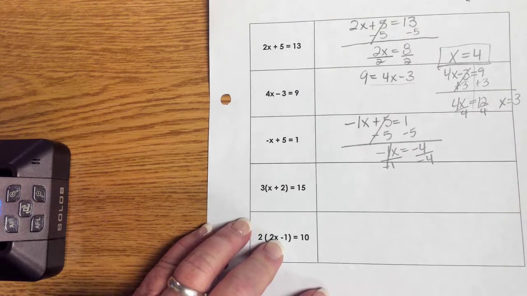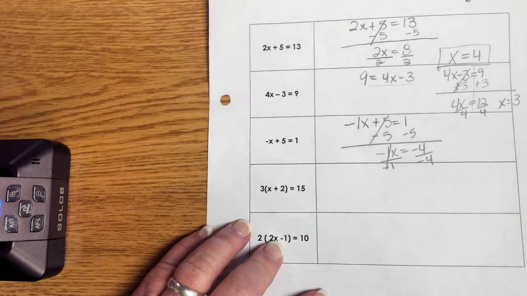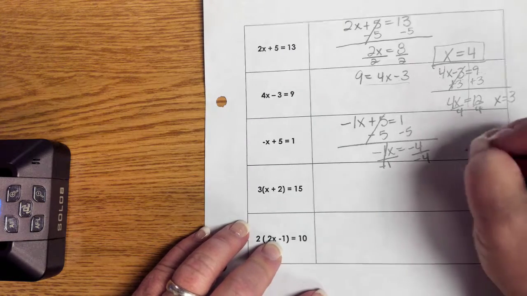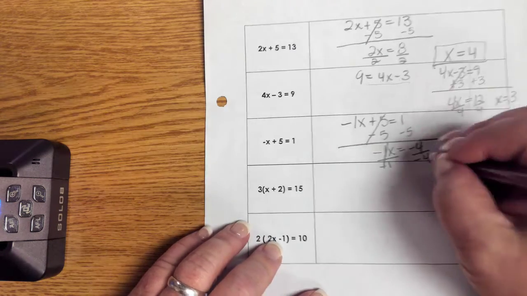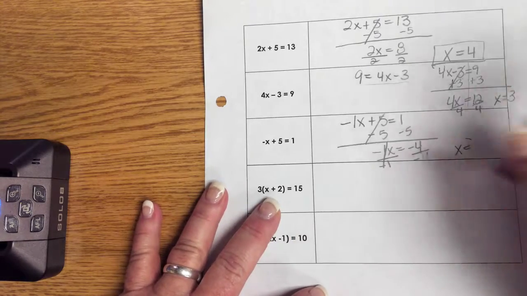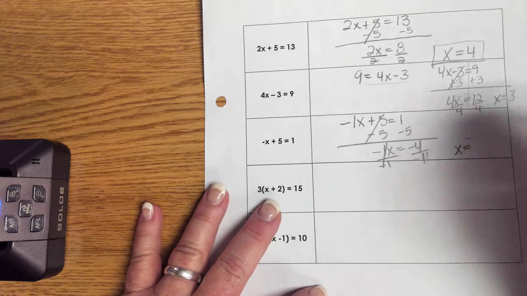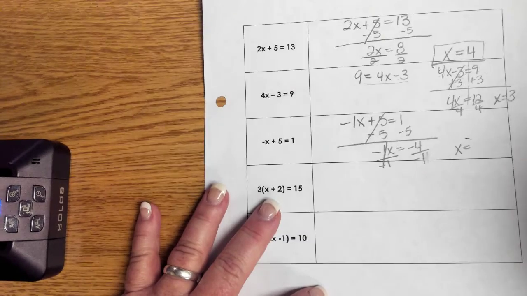Negative 1 divided by negative 1 gives me 1, correct? Positive 1. Negative 4 divided by negative 1 gives me how much? I'm sorry, what am I doing? Heaven forbid, I'm already not thinking. All right, negative 4 divided by negative 1 gives me what?